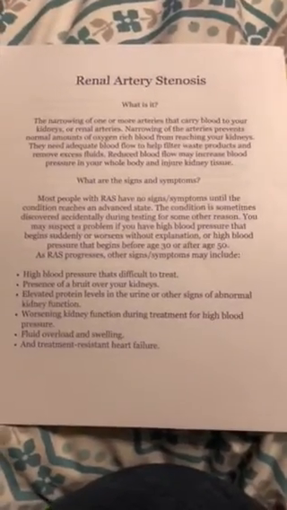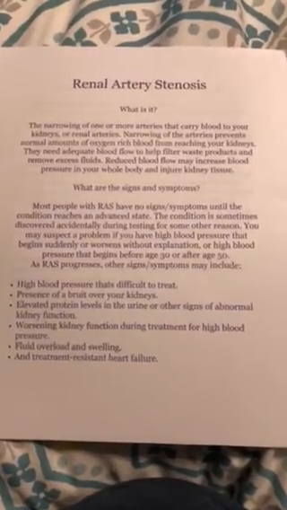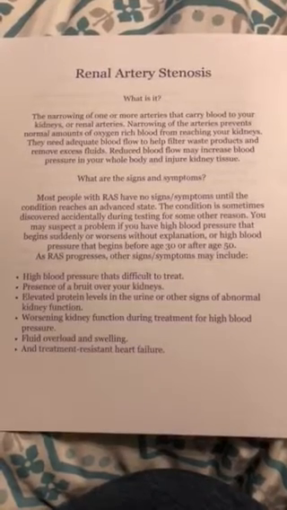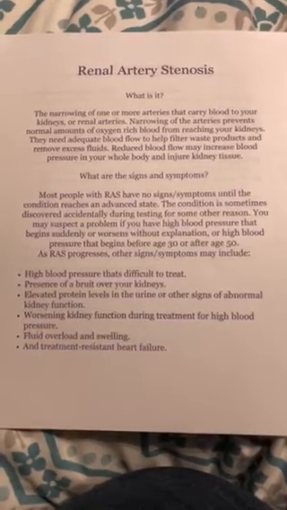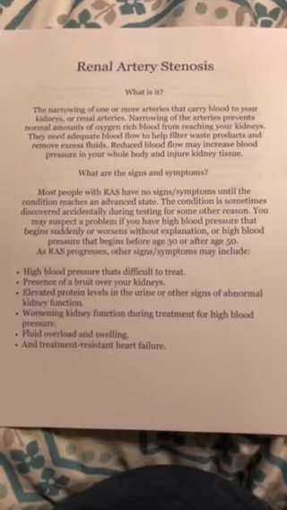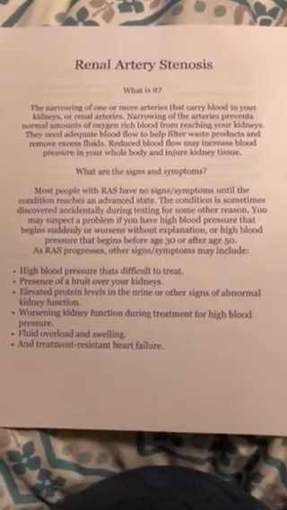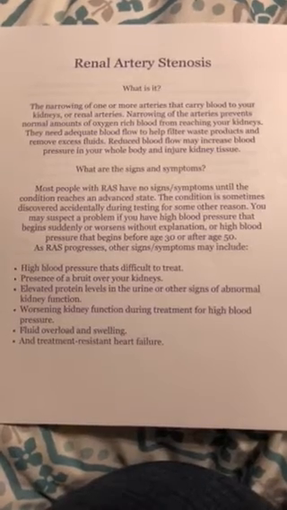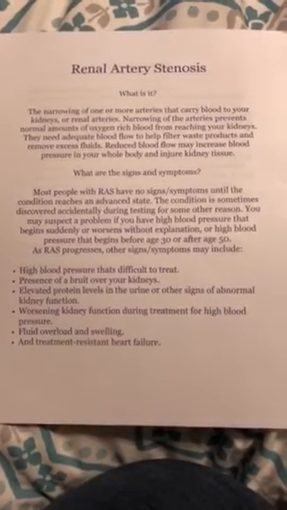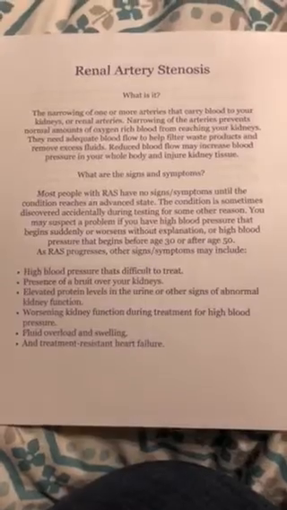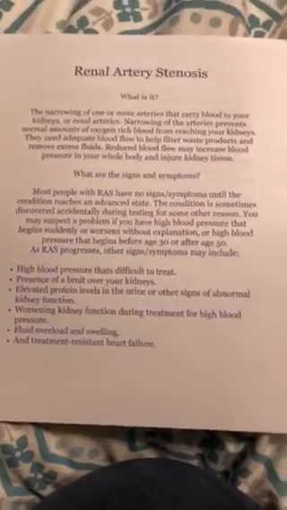This week I was assigned renal artery stenosis. It's the narrowing of one or more arteries that carry blood to your kidneys, or renal arteries. Narrowing of the arteries prevents normal amounts of oxygen-rich blood from reaching your kidneys. They need adequate blood flow to help filter waste products and remove excess fluids. Reduced blood flow may increase blood pressure in your whole body and injure kidney tissue.